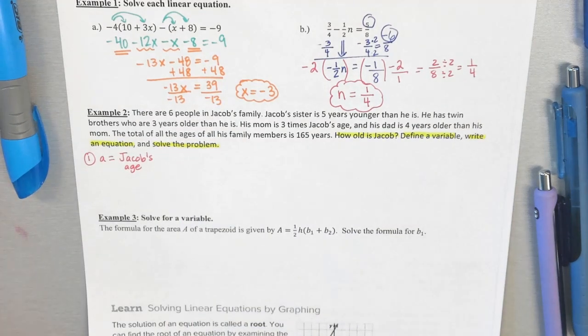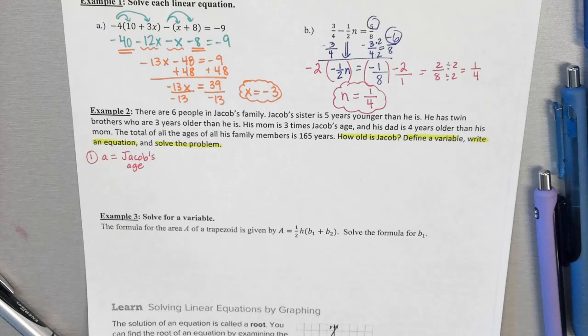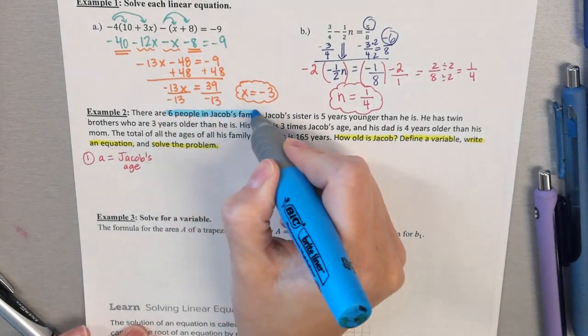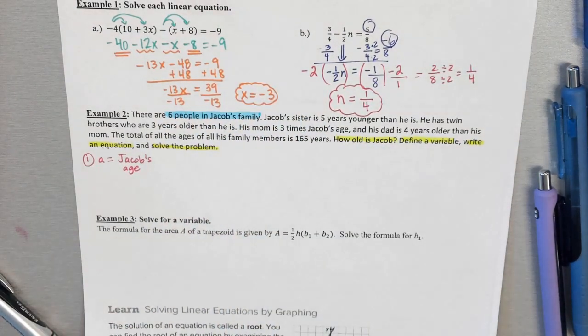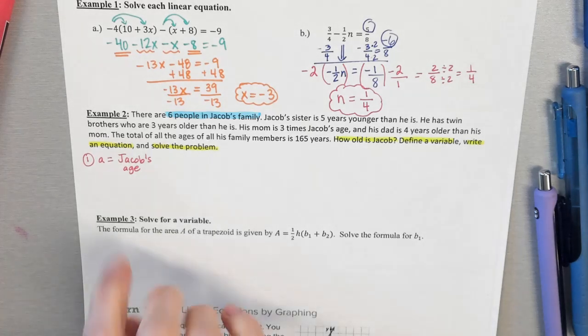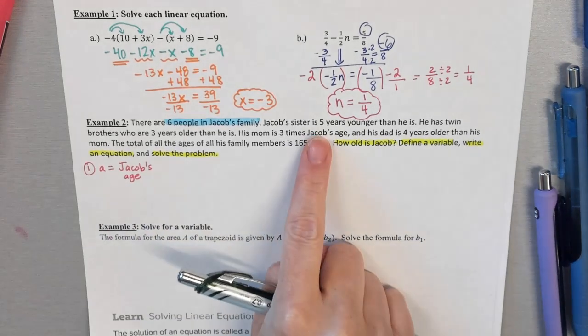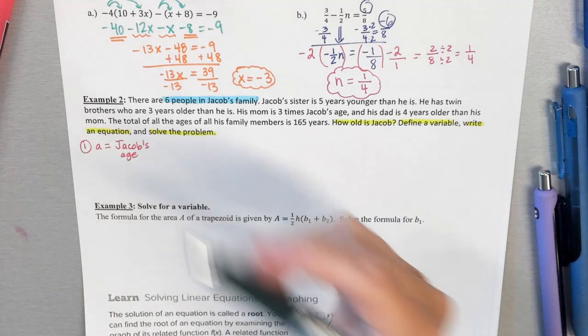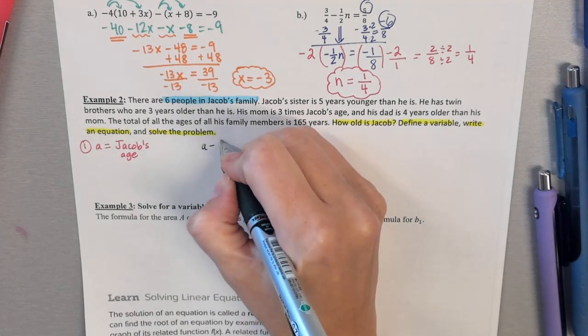All right, now let's just talk about this piece by piece. So there are 6 people in his family. His sister is 5 years younger than he is. So if Jacob is A, how could we represent his sister here? A minus 5.